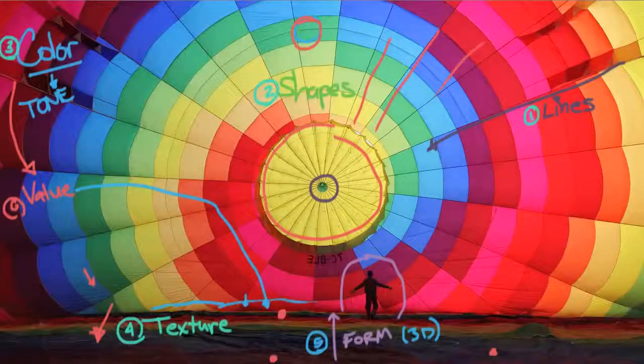And then there is space, which we've talked about a little bit here with form. You can see that the photographer used form and space together in this instance to create the feeling of massiveness that is the feeling you would have if you were inside of this balloon. So we're going to write in space as our number 7.